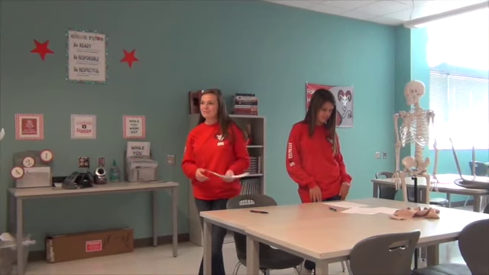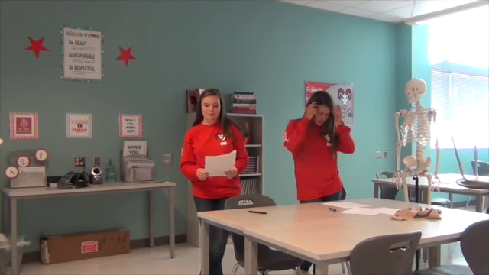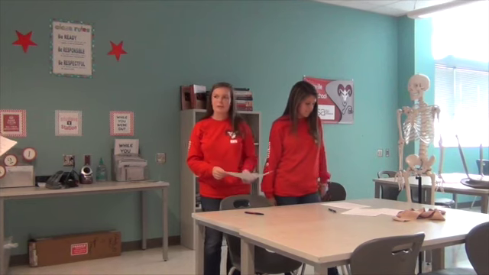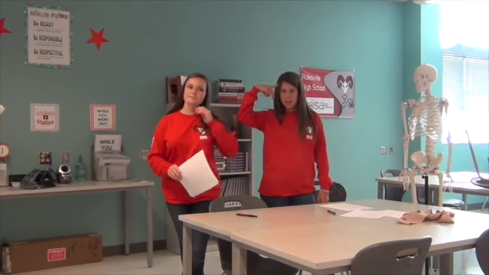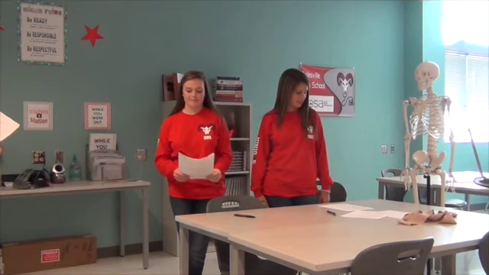There are many body cavities. Can you name any? Body cavities are spaces within the body that contain and protect organs. One of the cavities is the abdominal cavity, which contains the stomach, liver, gallbladder, pancreas, spleen, large and small intestines, and appendix. And it's in this area right here. Another one is the cranial cavity, which contains your brain. It's up here.